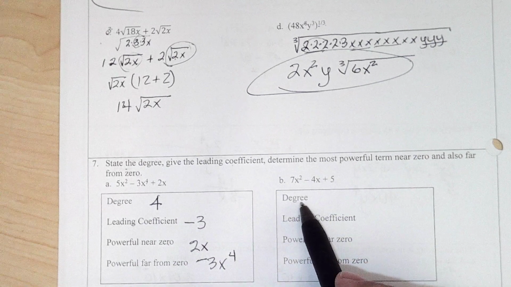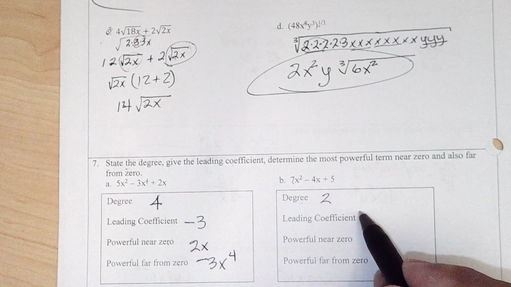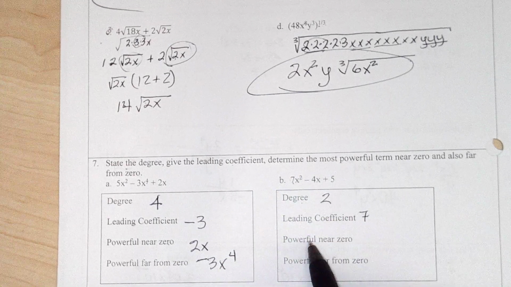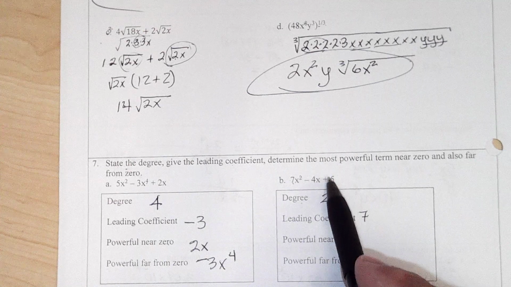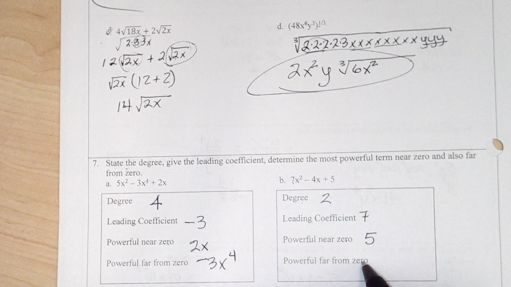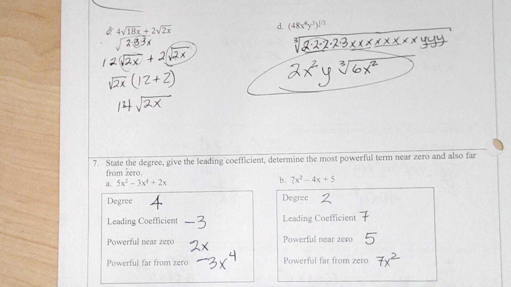So over here, the degree is 2. Leading coefficient is 7. That's how many of that x to the 2's there are. Near 0, the lowest degree one would be the most powerful. That's the 5. And far from 0 would be the 7x squared.